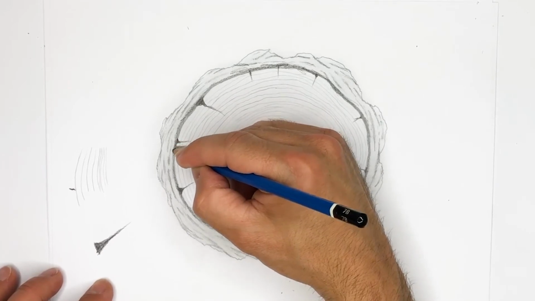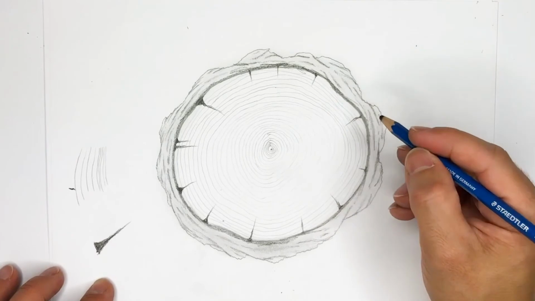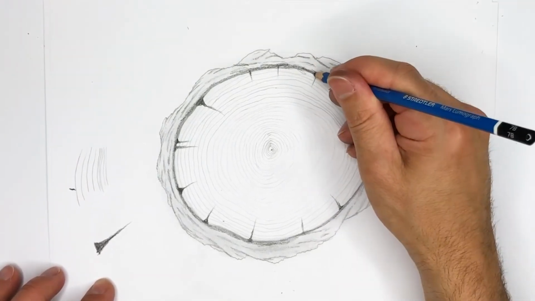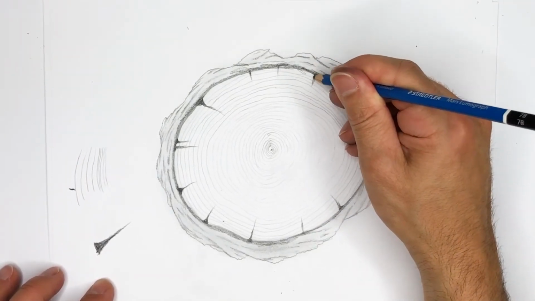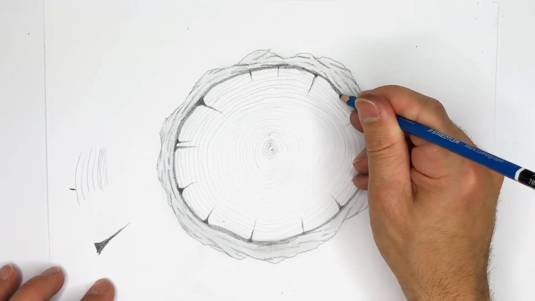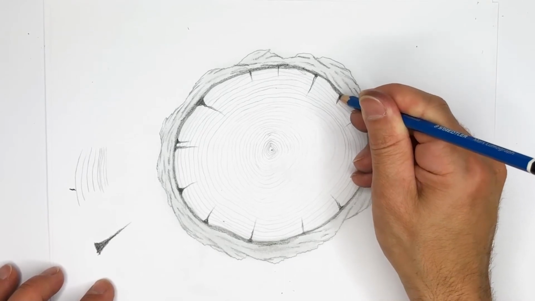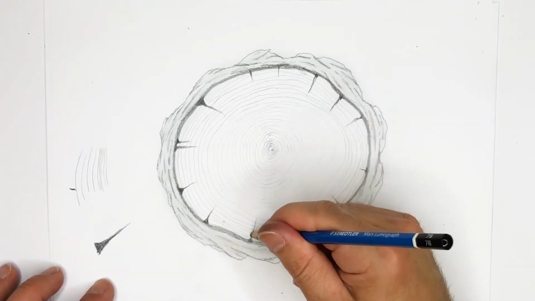And I think these lines that sometimes appear are just nature's way of kind of getting into the tree or just breaking through some of the cross sections that exist in the outer bark. I think that's all it really is. Okay.